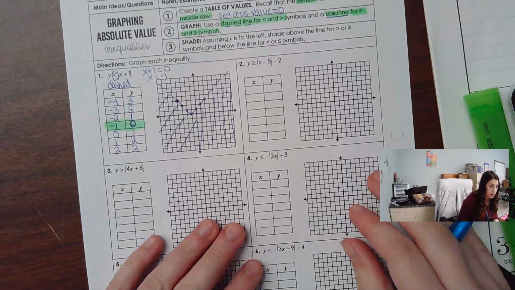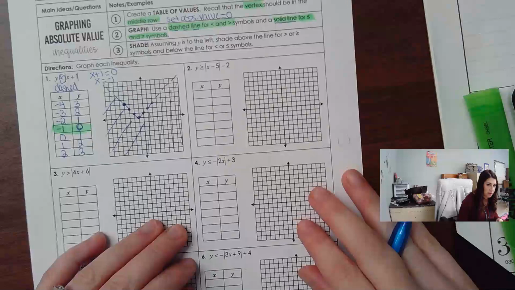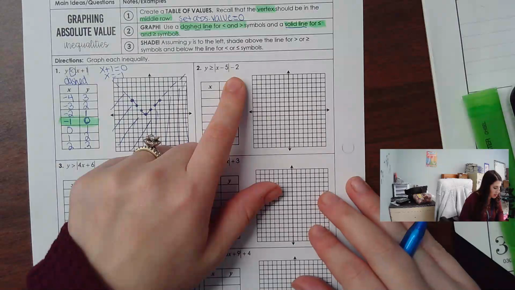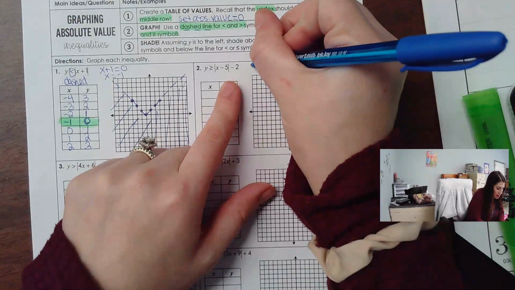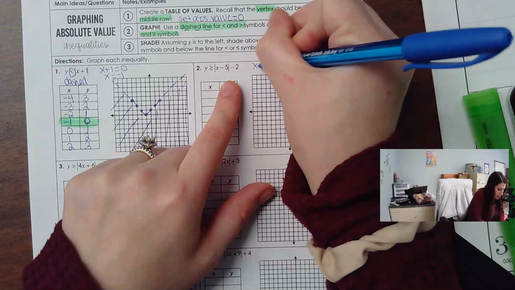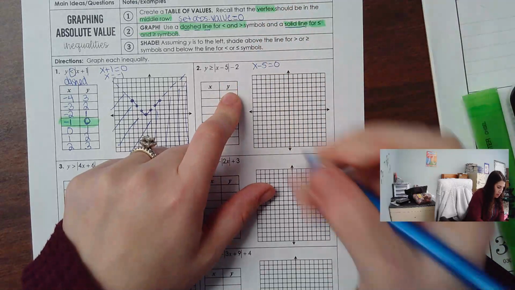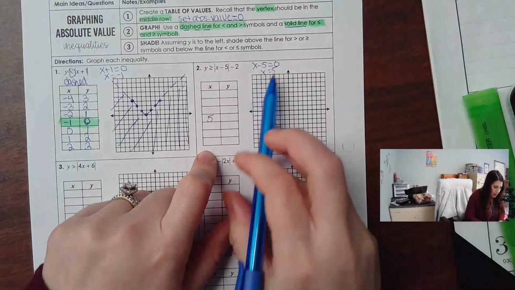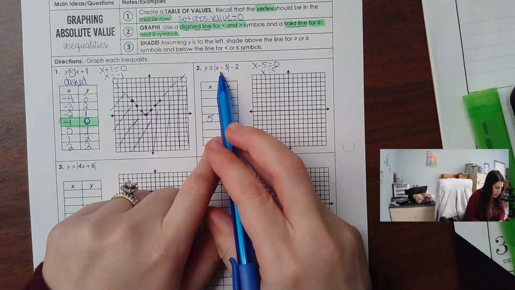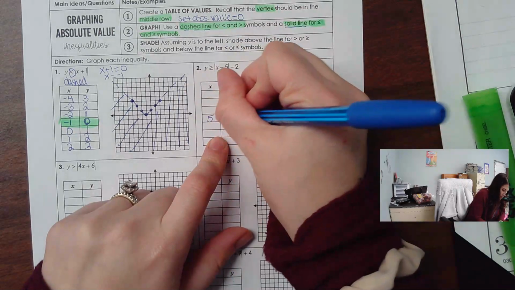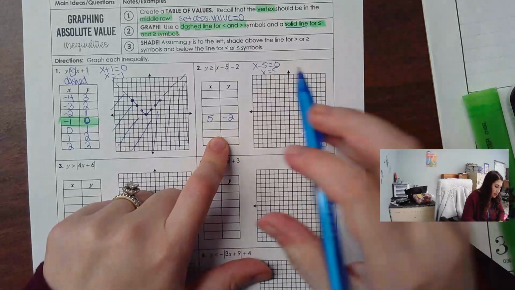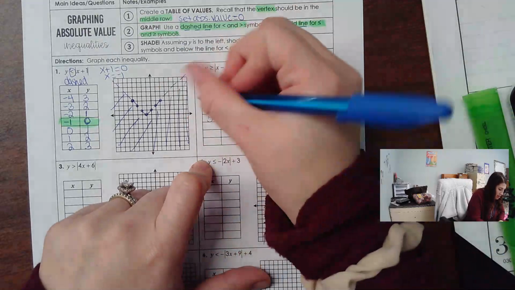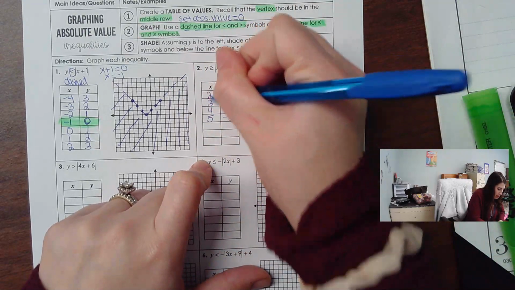So let's do number 2 together. I like number 2 because they switched it up. Now we have something outside of the absolute value that we have to consider when we're solving. The first thing I need to do is find my center. I'm going to do x minus 5 equal to 0, which means x equals 5. So that's our center. Now, 5 minus 5 is 0. 0 minus 2, so -2 is our y, because this one has that -2 on the outside. So now I know what to fill in for my x's. I just go down and I go up.